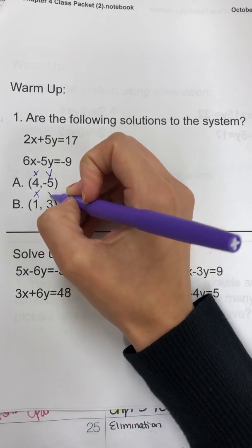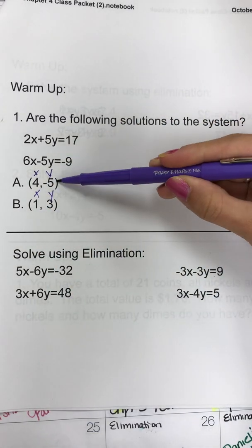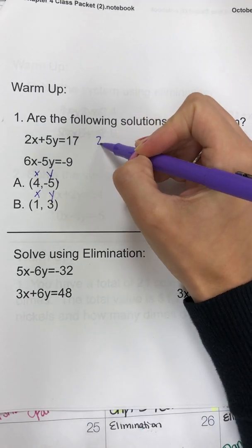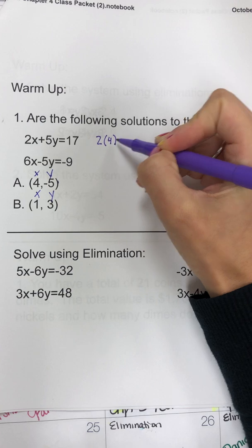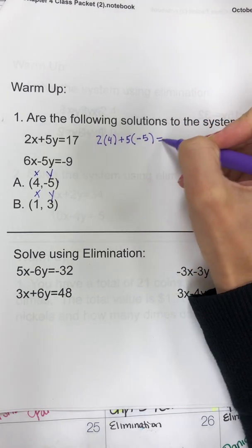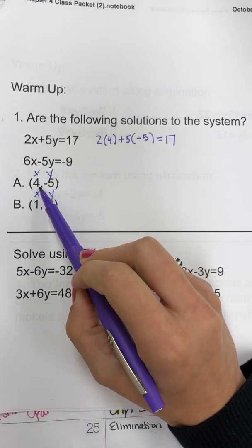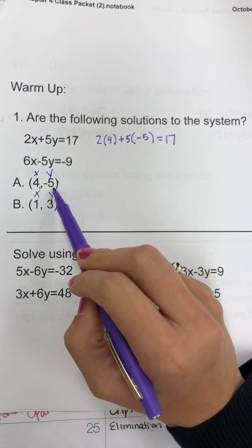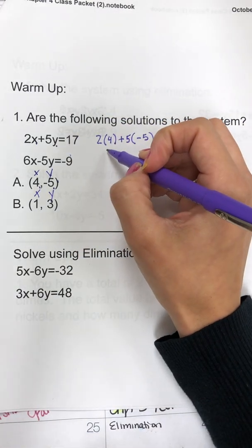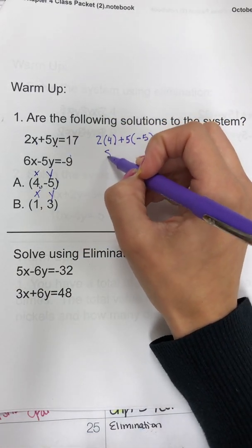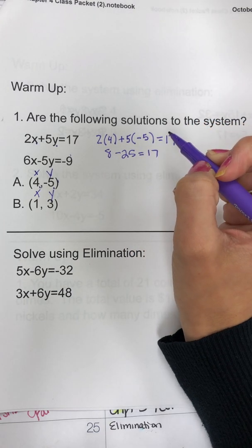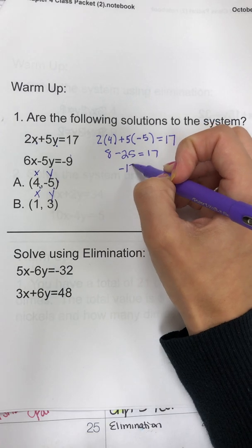and y. So for example, I'm going to start with this first one. I'm going to plug those in for x and y. So I'm going to have 2 times 4 plus 5, and then it'd be times -5 equals 17. So again, I took 4 and plugged it in for x, and I took -5 and plugged it in for y, and I'm just starting with this top equation. Now, when I do that, I get 8 minus 25 equals 17. Well, 8 minus 25 is -17.